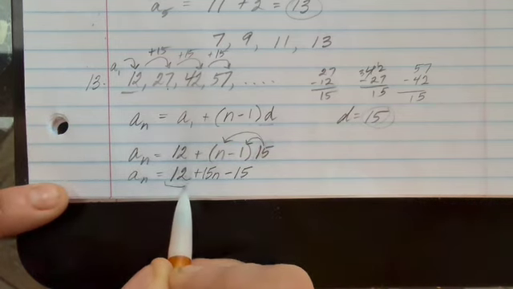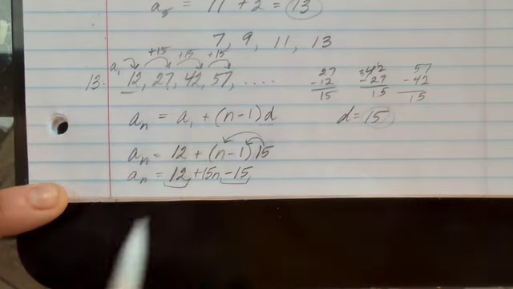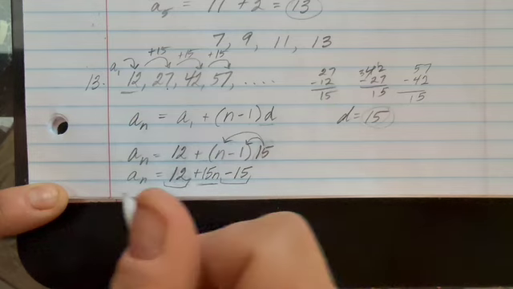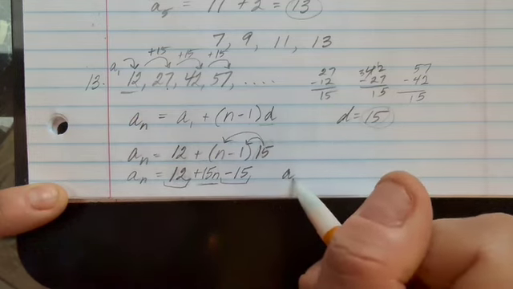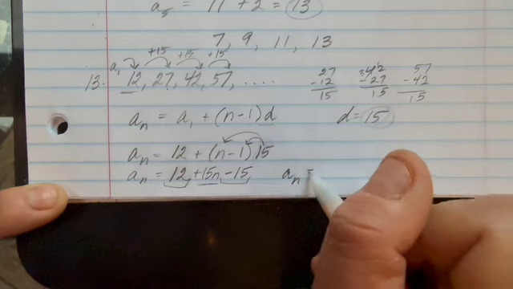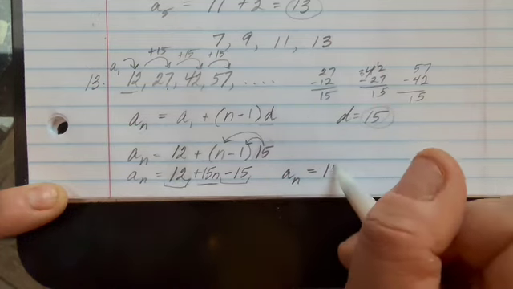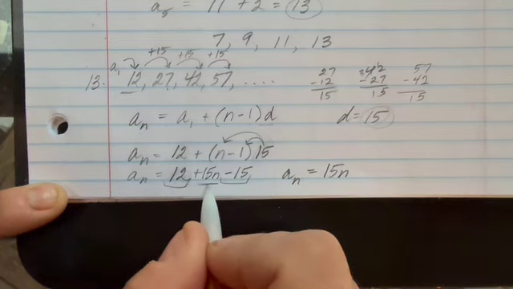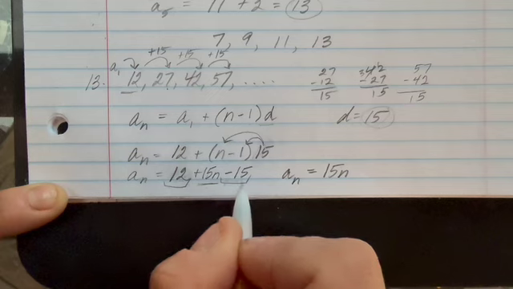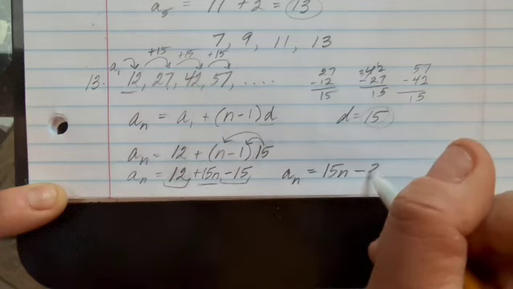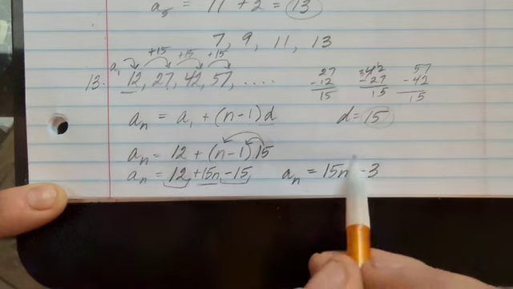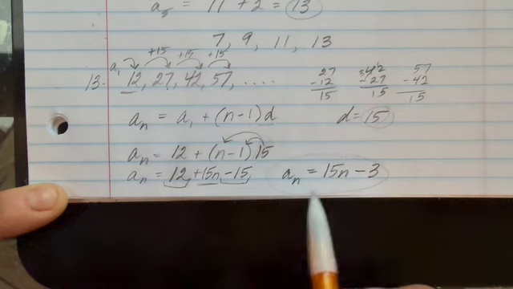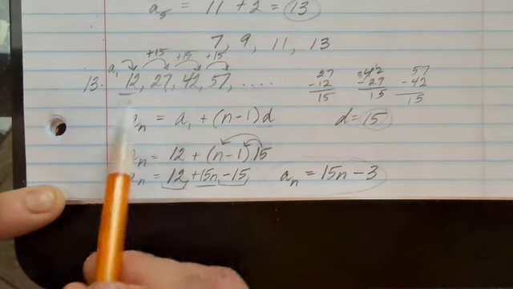Check this out. I've got some like terms: 12 minus 15, and then I've got a 15n. So I can simplify this so that any term an is going to be equal to, I'm going to put that positive 15n in front, 15n, 12 minus 15 is negative 3. This is my simplified explicit formula for this sequence.